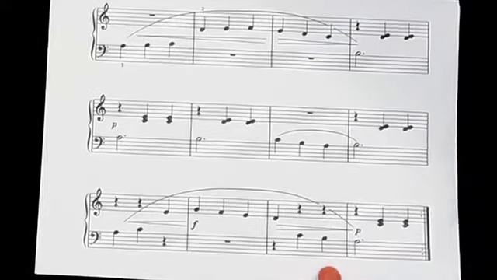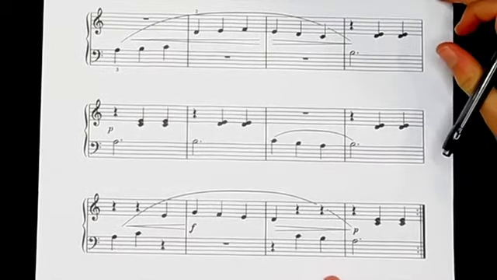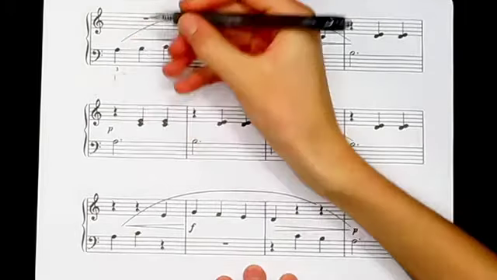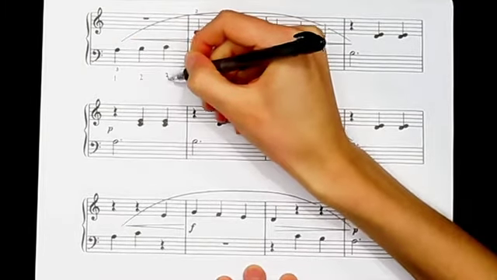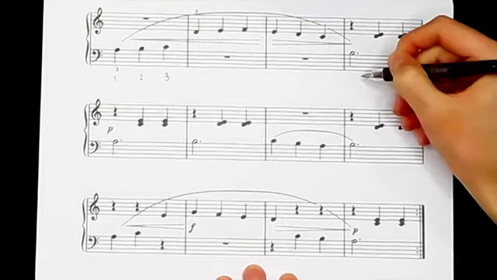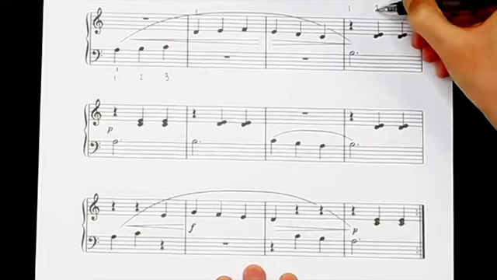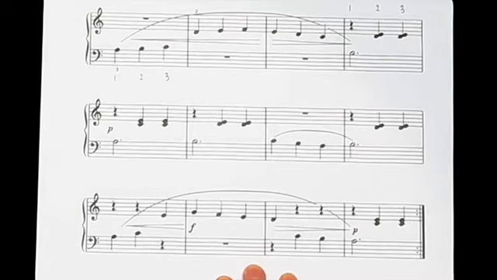In this piece, the values of the notes in each bar will add up to 3. 1, 2, 3. Don't forget, our rests also have a count.